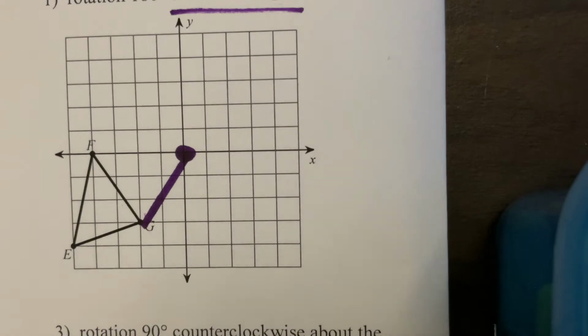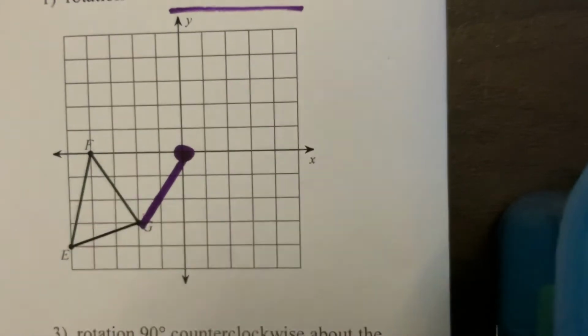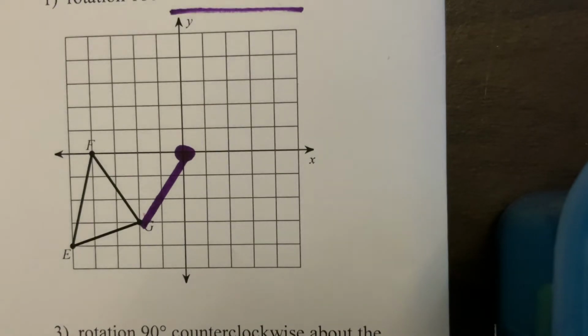Imagine that what's about to happen is kind of like a merry-go-round. When you're on a merry-go-round, the middle stays put and you rotate around it. That's what's getting ready to happen here. So step 1, make sure you've got a line drawn from the origin to a corner of your triangle.